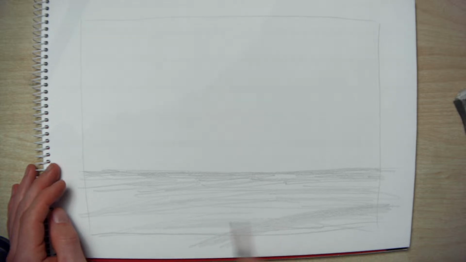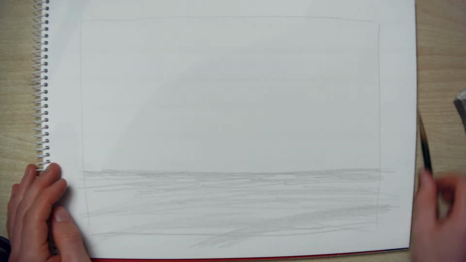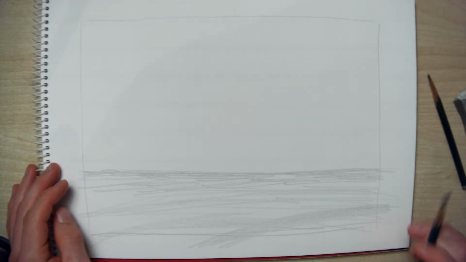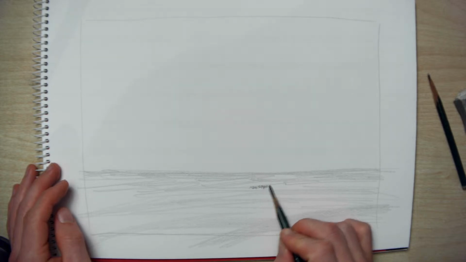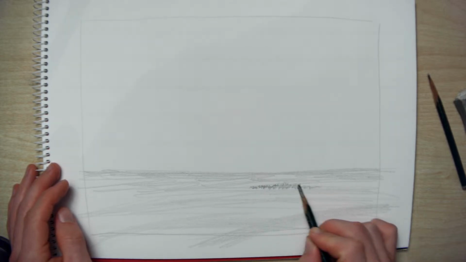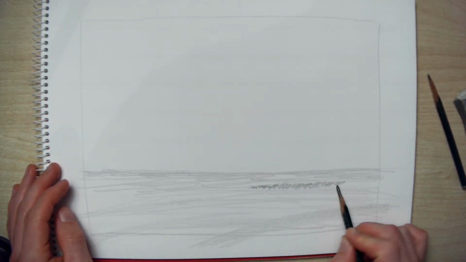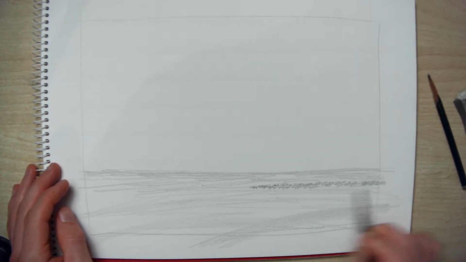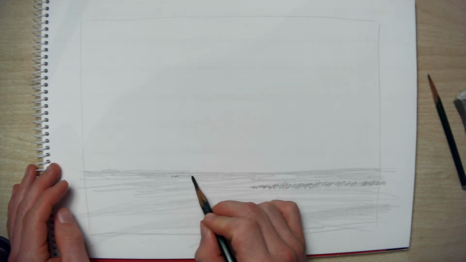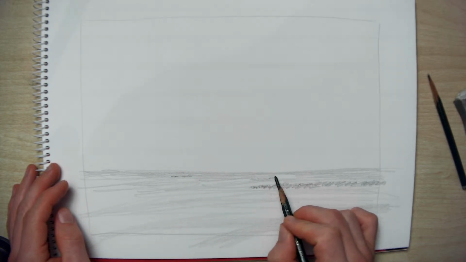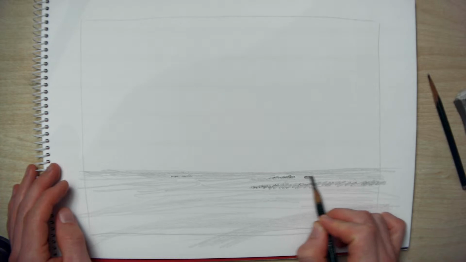Gonna have it all at once, because I don't want to have any complicated composition. I just want to draw a tree today. So I'll give the ground a little bit of detail and background right there.